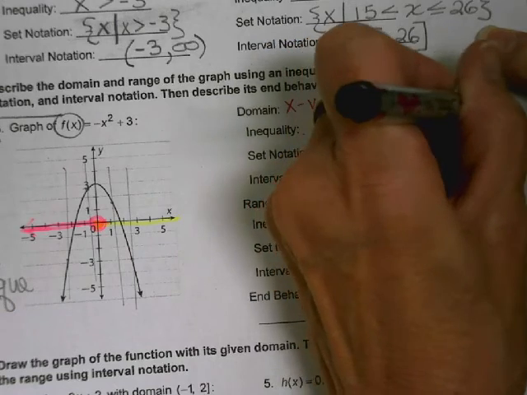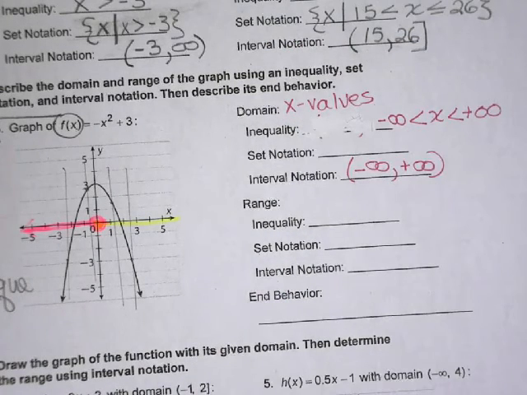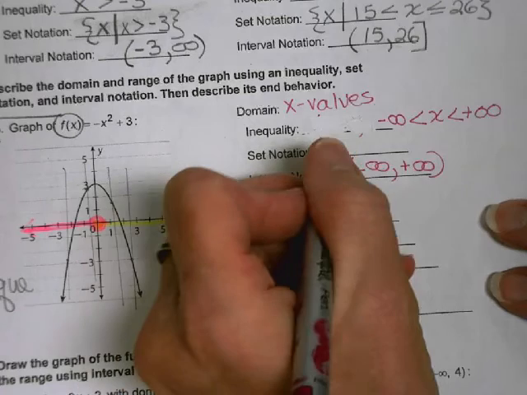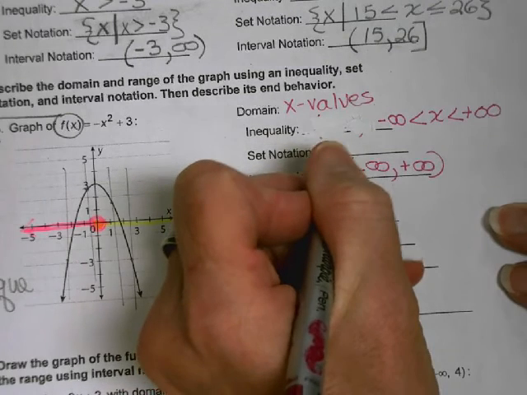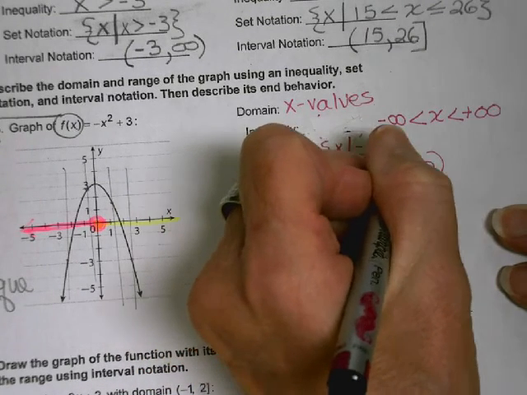Okay, then I get back up and do the more difficult ones. The inequality is negative infinity is less than x, which is less than positive infinity. Why didn't I put equal to? Because it cannot be captured.